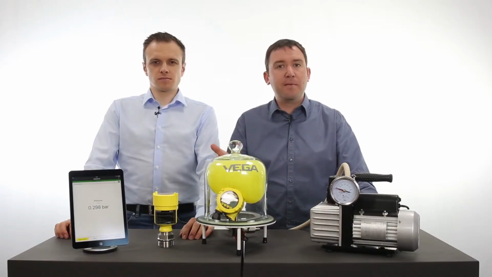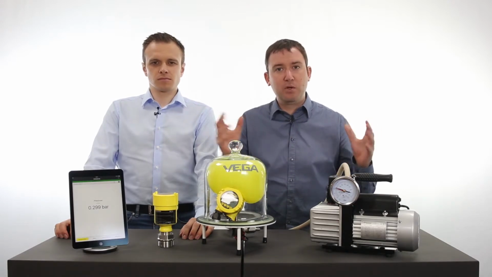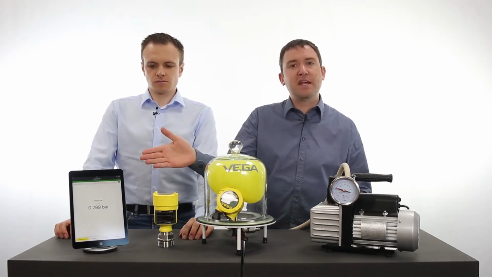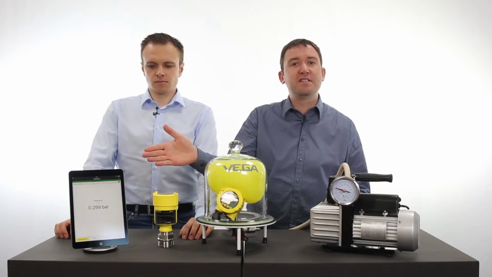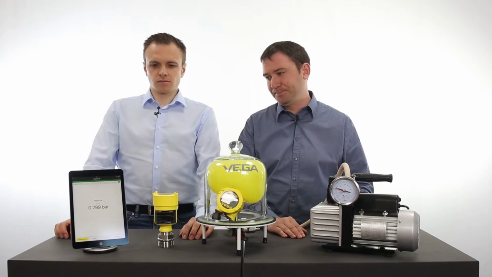The reduction of the ambient pressure we can see with the help of the air balloon, because the air balloon is growing, and also the absolute transmitter we can see is affected and the value is reduced.